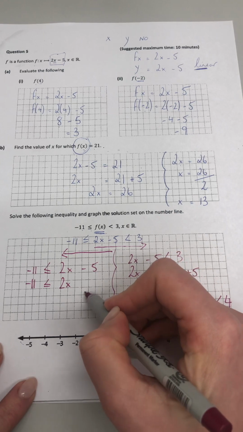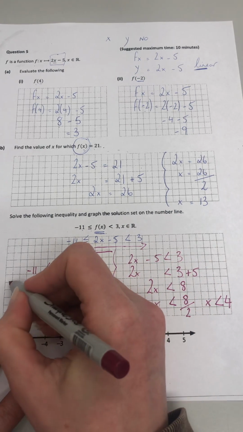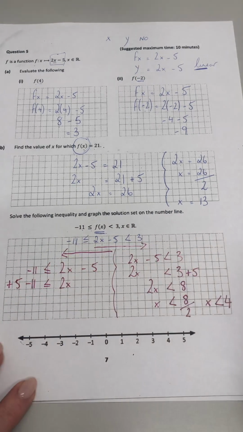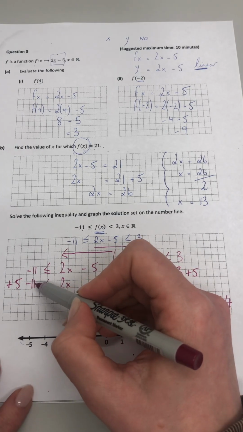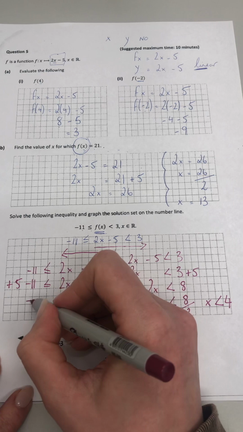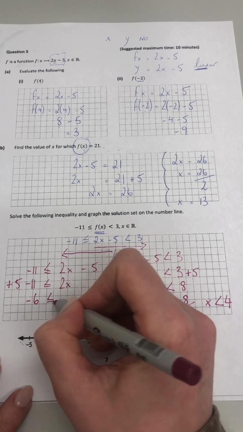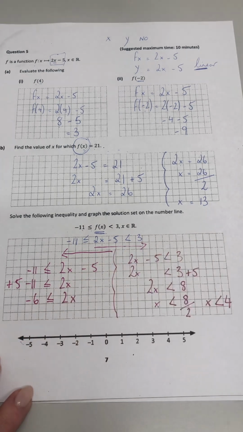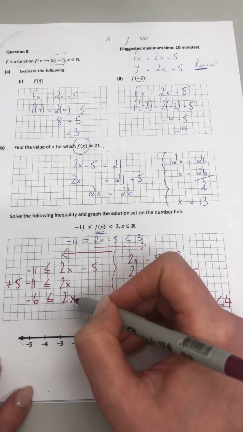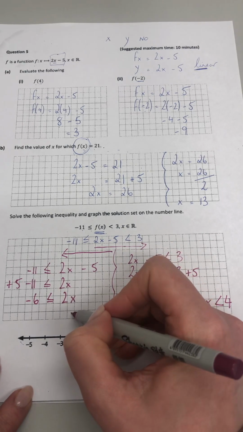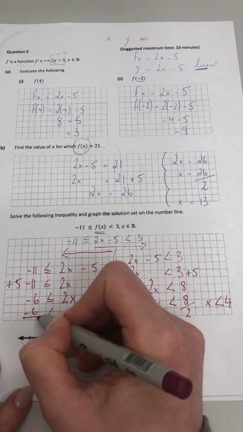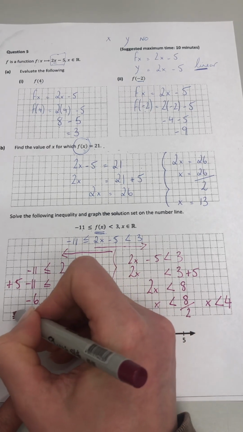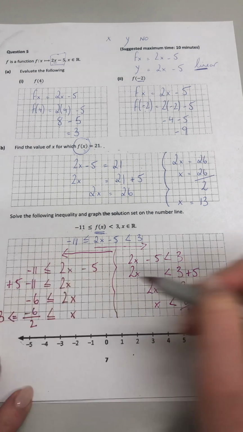This minus 5 will travel over here and become a plus 5. 5 take away 11 will give you minus 6 is less than or equal to 2x. You just want this x. So minus 6 divided by 2 is minus 3.